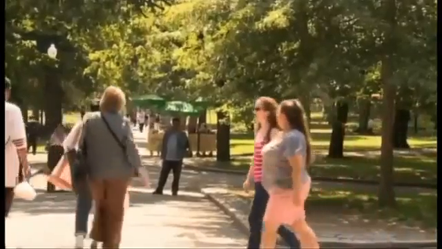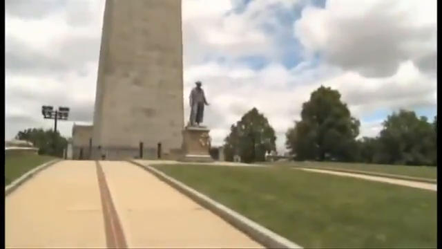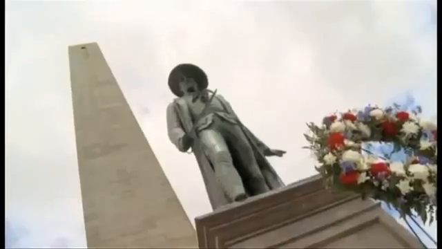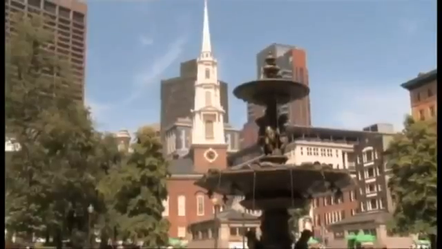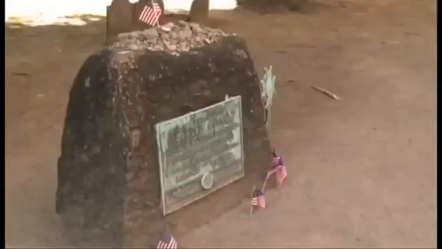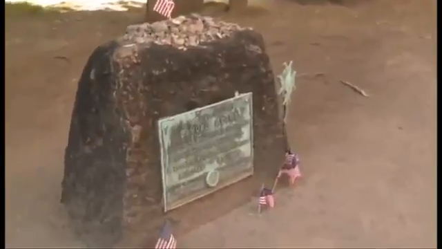But now back to our colourful history. A huge obelisk, the Bunker Hill Monument, commemorates a battle where the British Redcoats suffered their heaviest losses. The New England Army caused enduring damage to the image of the British forces.